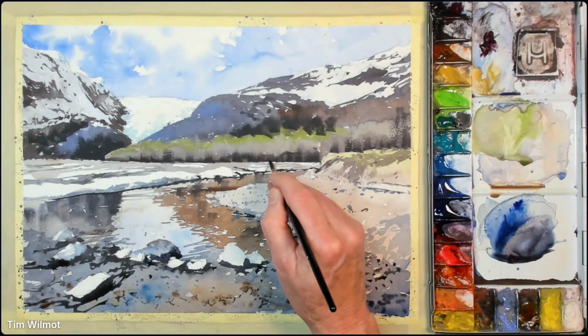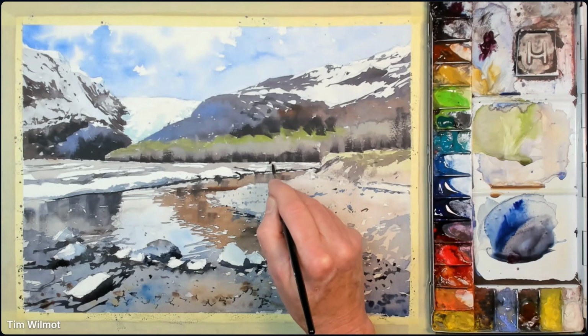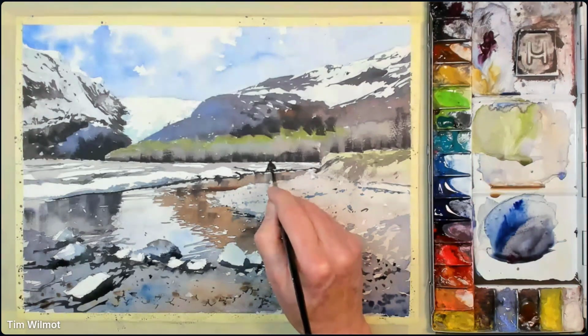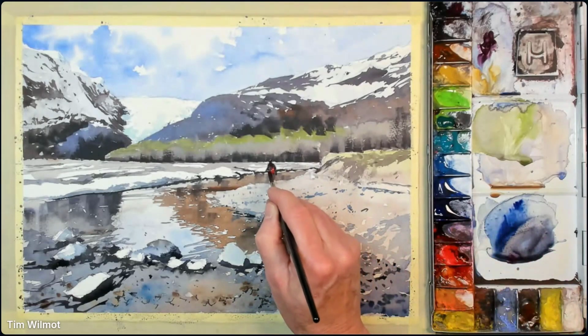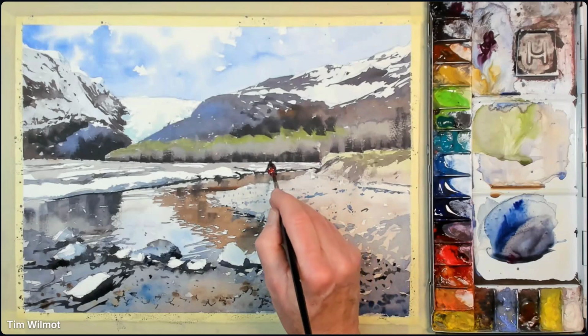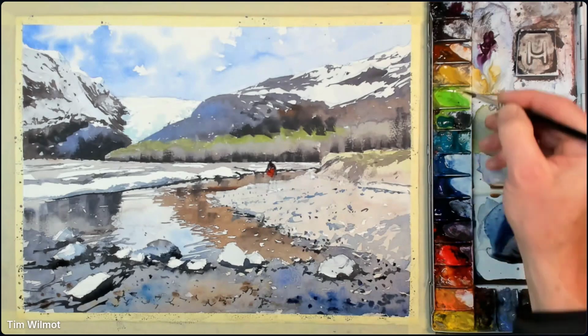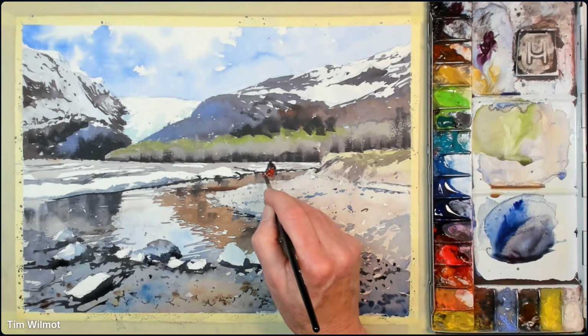Right, so head is around about there, then there's the torso.